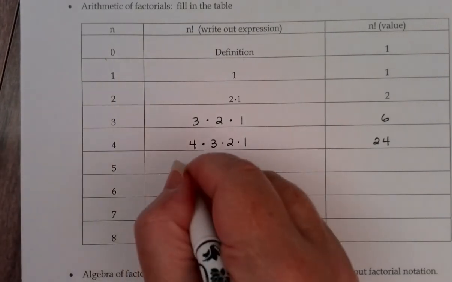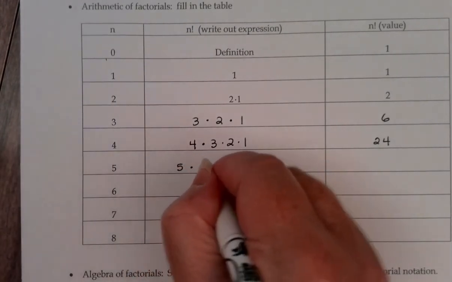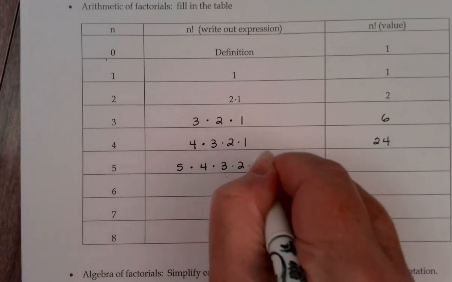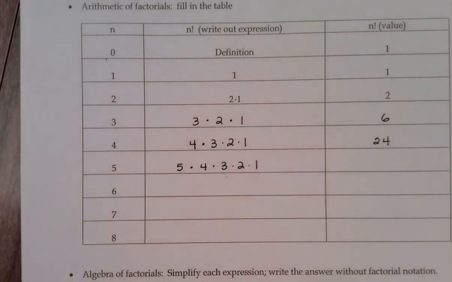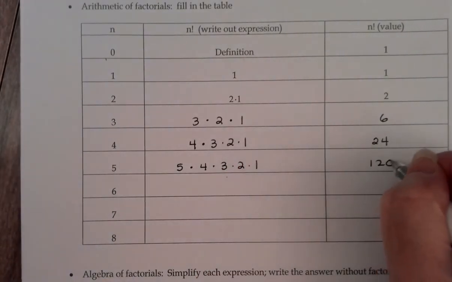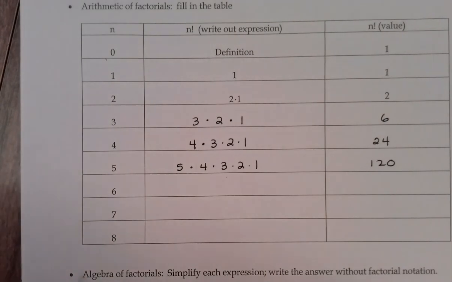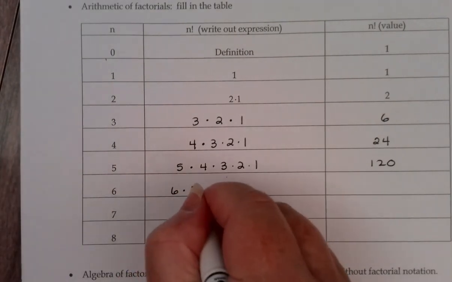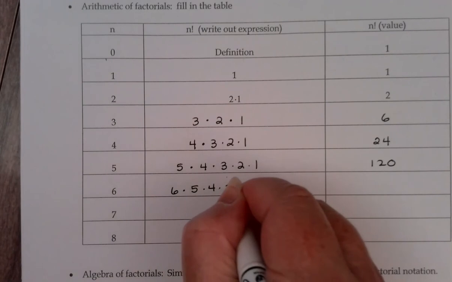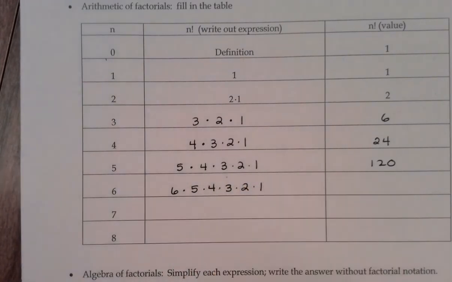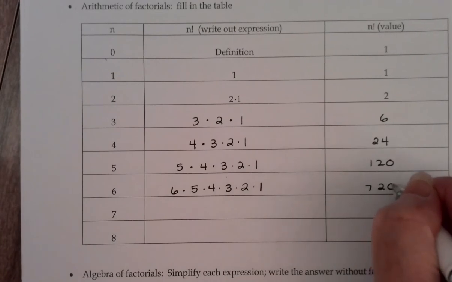5 factorial, 5 times 4 times 3 times 2 times 1 is 120. 6 factorial, 6 times 5 times 4 times 3 times 2 times 1, you're getting the idea, I'm sure, is 720.